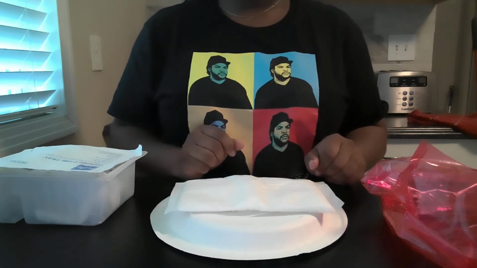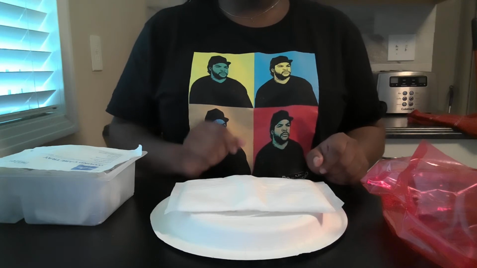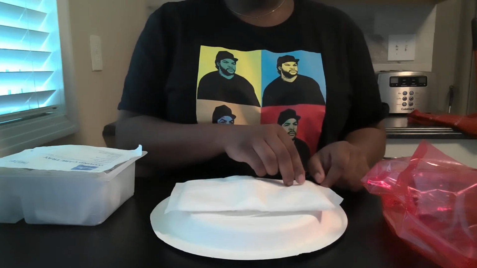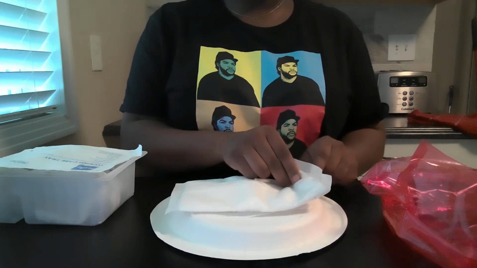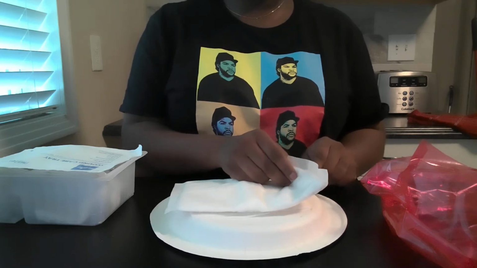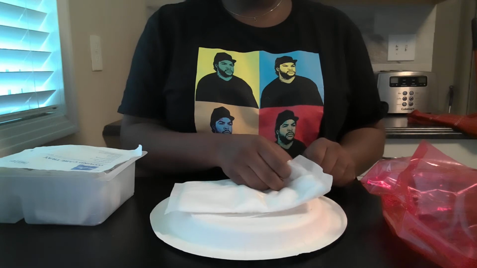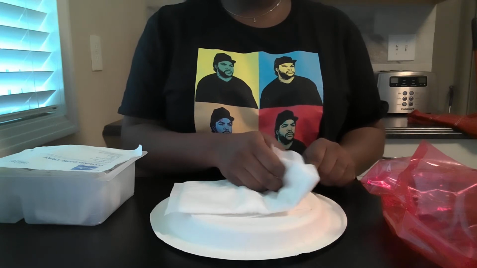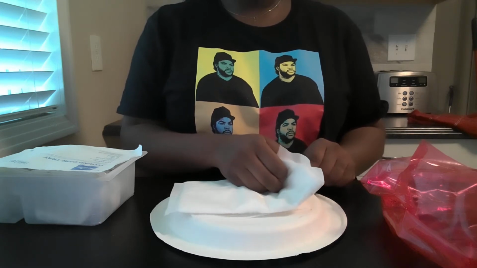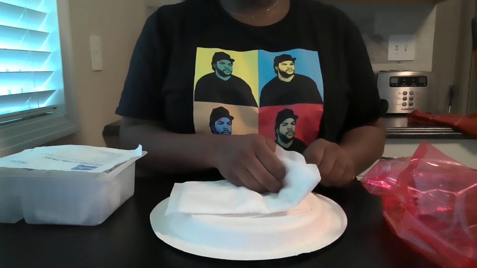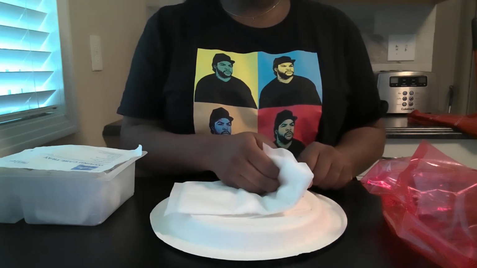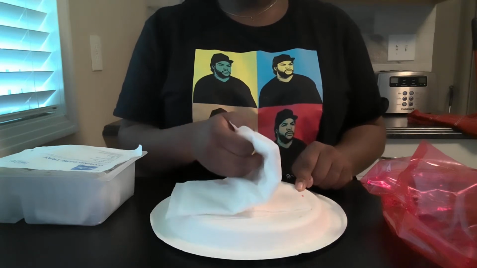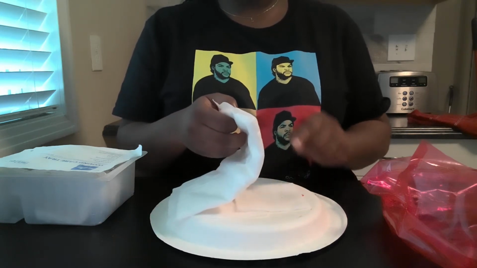Now I'm going to lift this dressing up. When you're lifting the dressing up, you want to pull it off parallel to the skin, and also in the direction of the hair growth. While you're doing that, you want to hold the skin down just to make sure that it's not coming up with that pad.